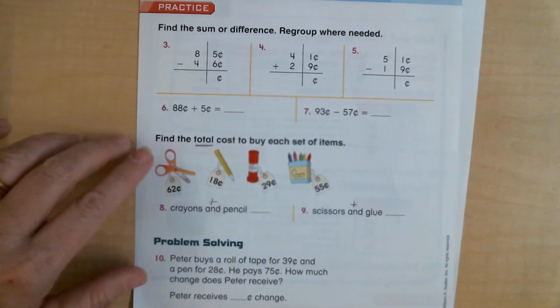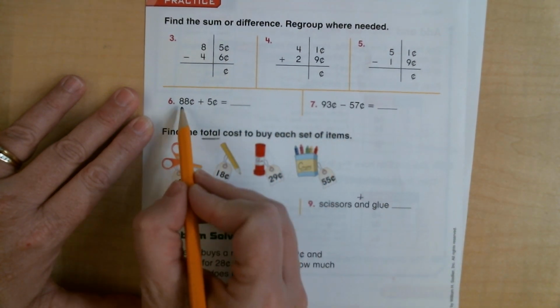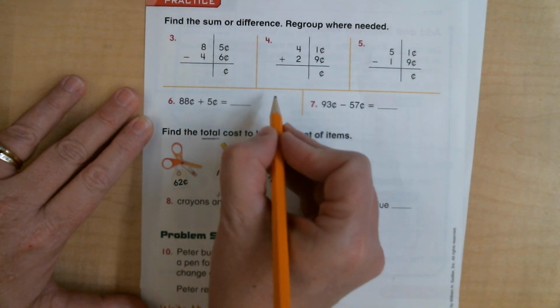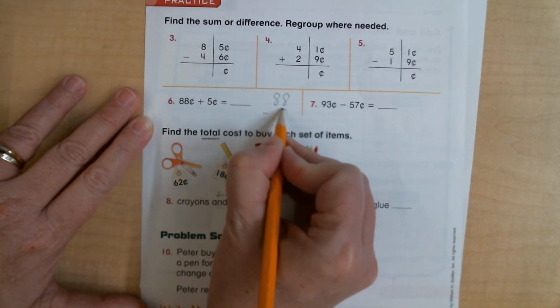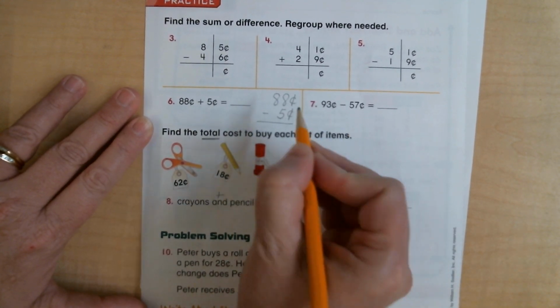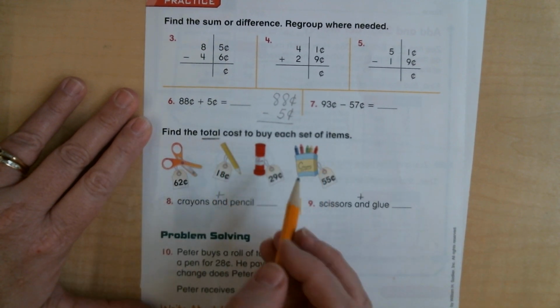So you guys are going to do the same thing on the back, paying close attention to the addition and subtraction signs. Remember, when they're written horizontally, we want to rewrite the problems vertically and making sure we have cent signs to help us subtract. Here, you're finding the total cost to buy each item.